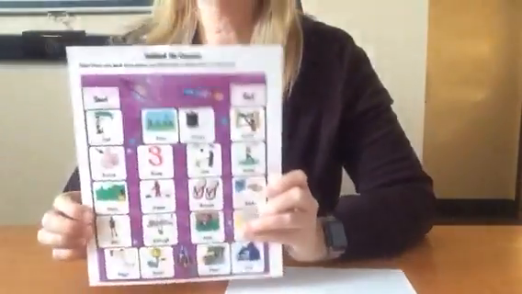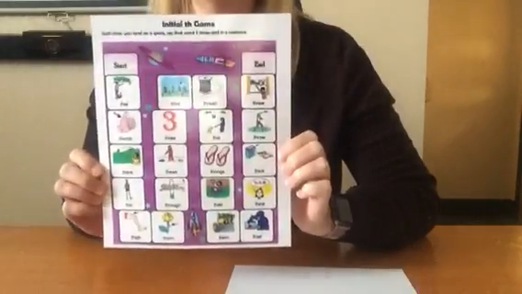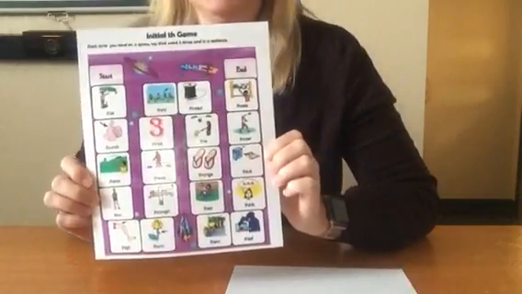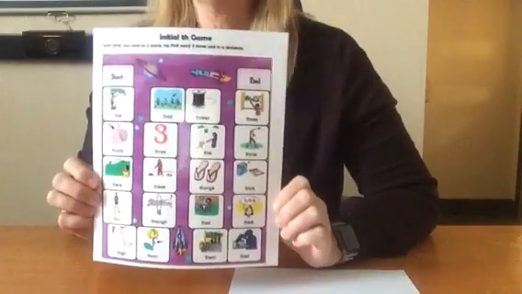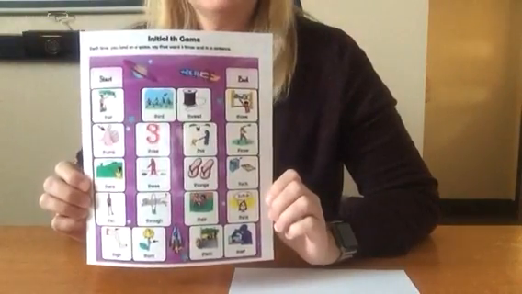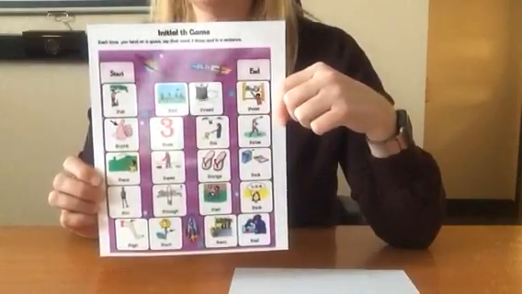Here are the instructions for the TH initial game board. So this is the game board that's in your package. You will have to provide either bingo chips or something that you can use as tokens, as well as a dice to help you move around the board.